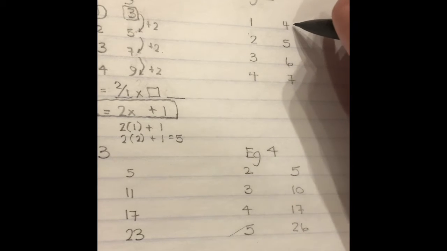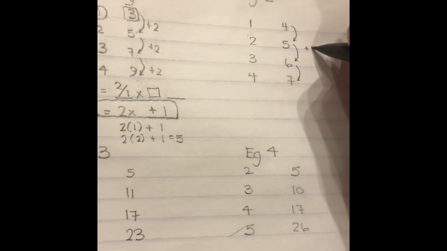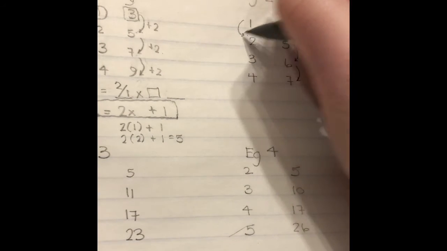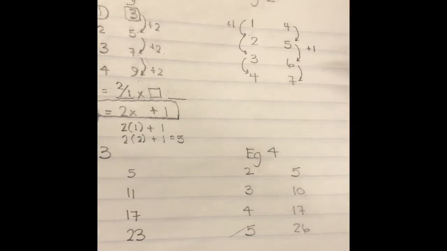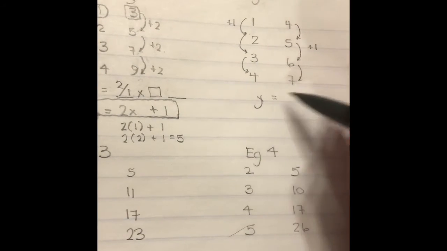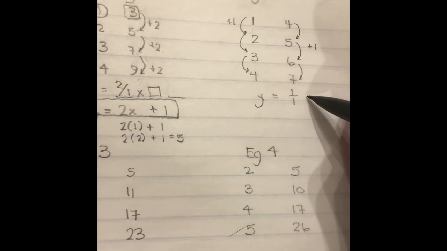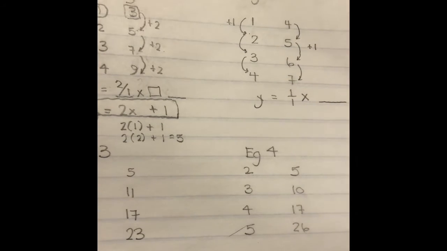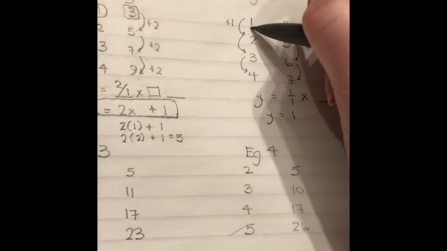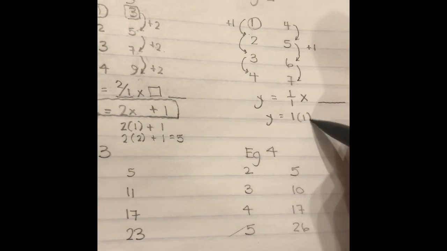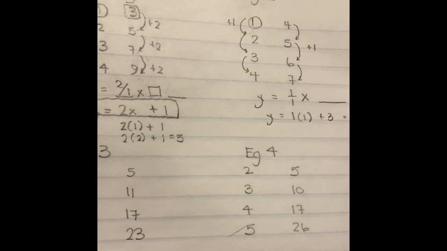Okay, you try this one and then you can turn back on the video and we'll see if we get the same thing. So here I'm going up by 1 every time on the x part, which means my equation will start y equals 1 over 1, which I never need to write in, but I'm always thinking x, and then something's going to happen. So y equals 1 times 1, and then I'd have to do plus 3 to get to 4.